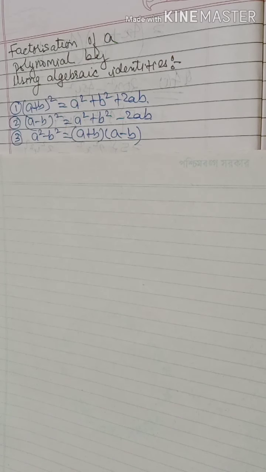This is not something new for you. We have already discussed this and applied it in the previous tutorial when we solved questions 1, 2, 3, 4 and 5. This is just a revision of the standard identities we'll be using today also.